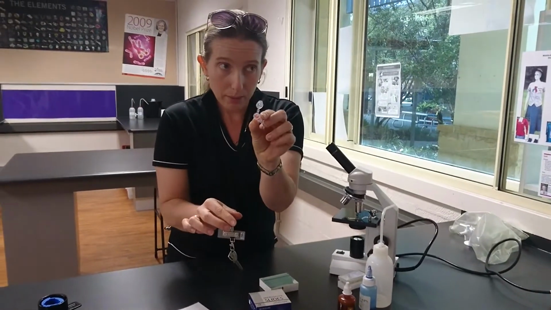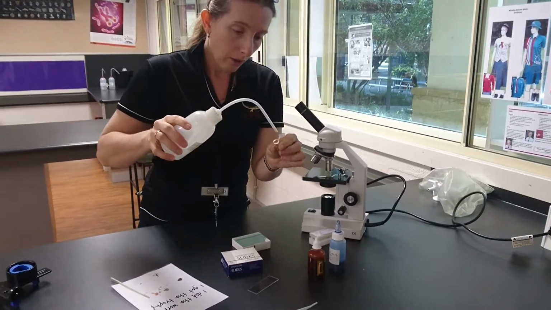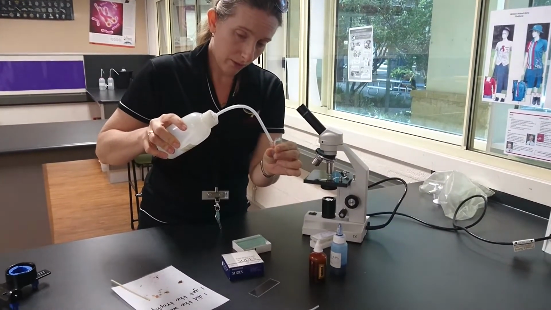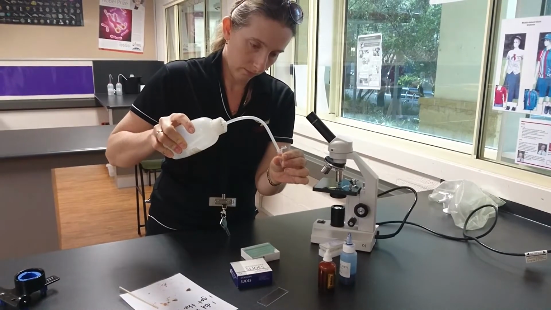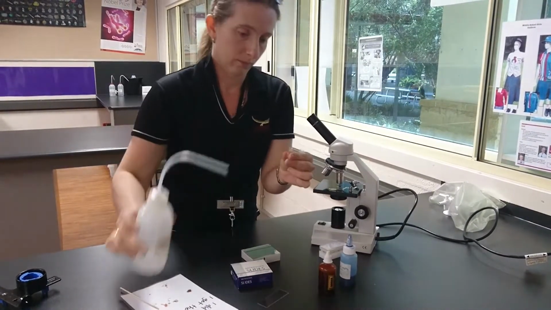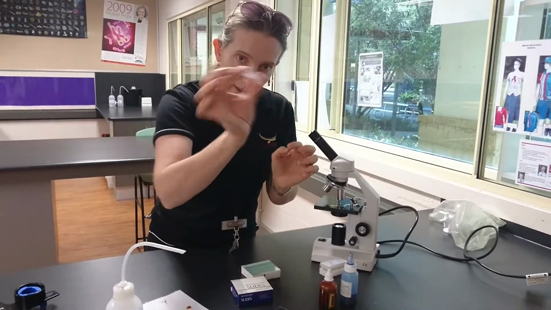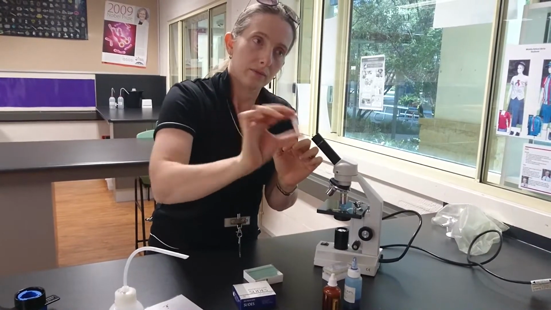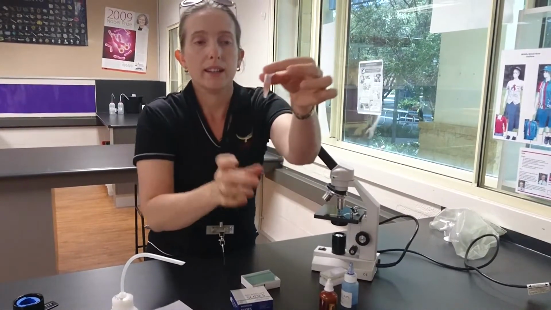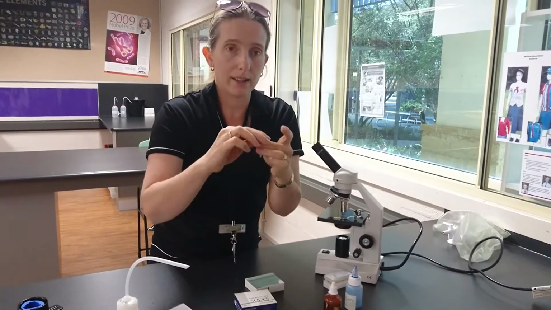So you need to put a sample of food in this little Eppendorf tube, half fill it with water, don't fully fill it. And clip it together and give it a little shake like that. Now that will make a suspension like this. Makes it a lot easier for us to put them on slides.